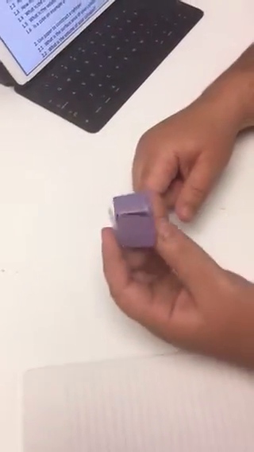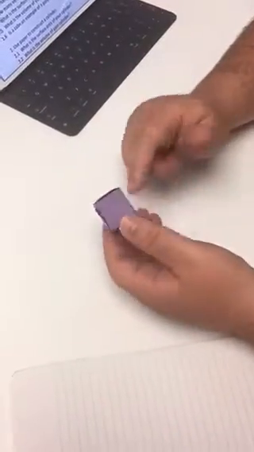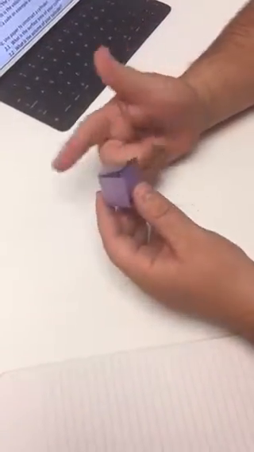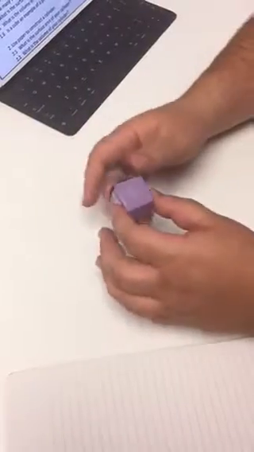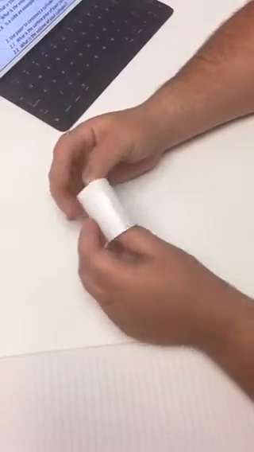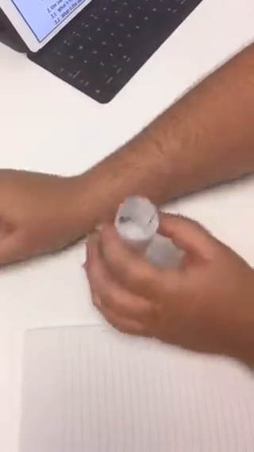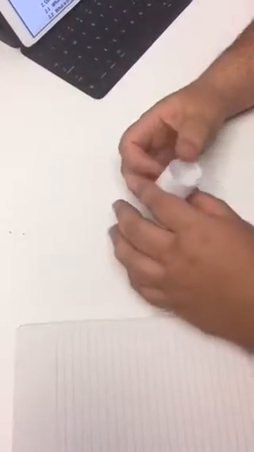Is a cube an example of a polyhedron? It is, because the base of it is made with a polygon and the rest of it is flat lateral surfaces. Now to talk about my cylinder, how I made my cylinder is I made a rectangle, which was a 4x2, and I just rolled it up. Then I took the ruler and I measured the diameter, which was 1.5. Then I found out that the radius is half of the diameter, which is 0.75.